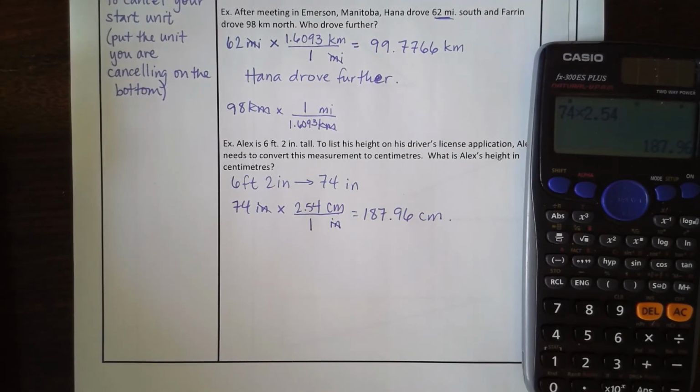A lot of students don't want to use unit analysis for this lesson. They want to just multiply and divide in a way that makes sense to them. And that will get you the right answer, but I really want you to learn this new strategy of unit analysis, especially if you're taking chemistry and physics classes next year.